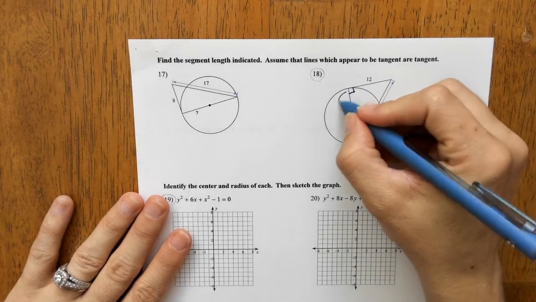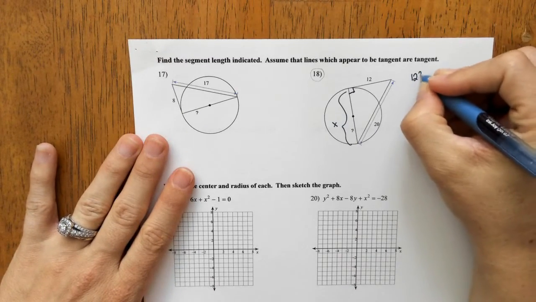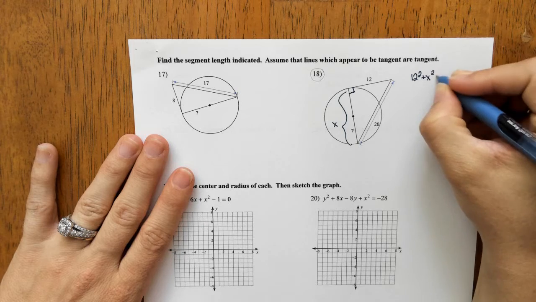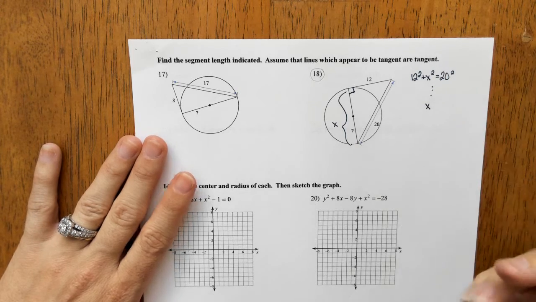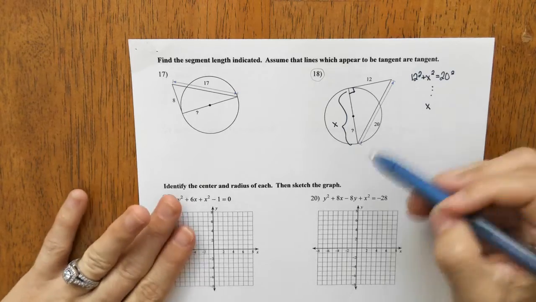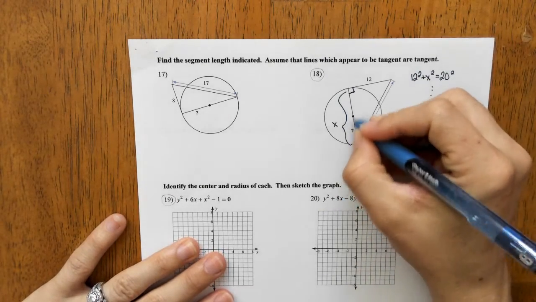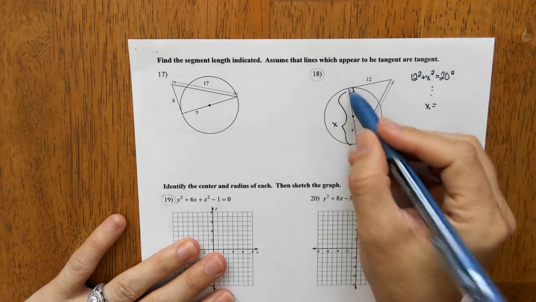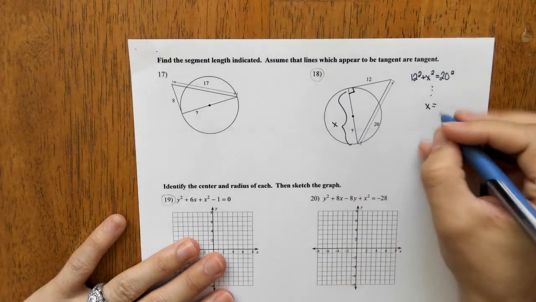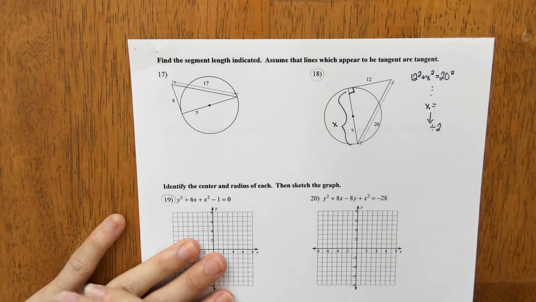So I'm going to call this whole guy x, and we do the Pythagorean theorem. 12 squared plus x squared equals 20 squared. And you would solve that for x. Again, 20 is the hypotenuse there. But notice this question mark is only half of x. Because it's half of this diameter here, once you get x, you want to divide by 2 to get your answer.